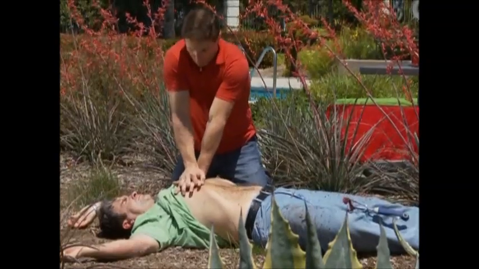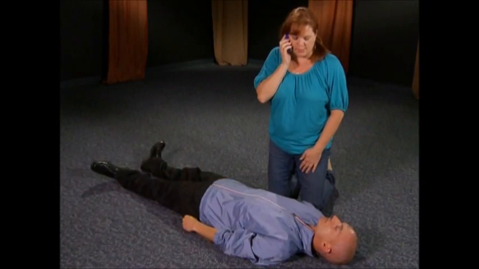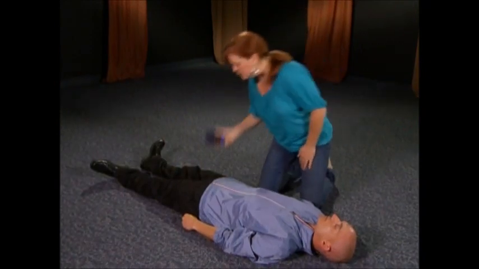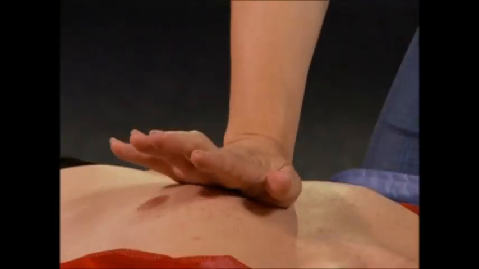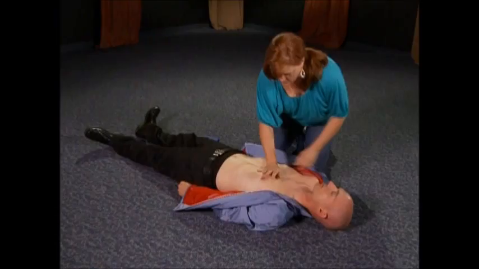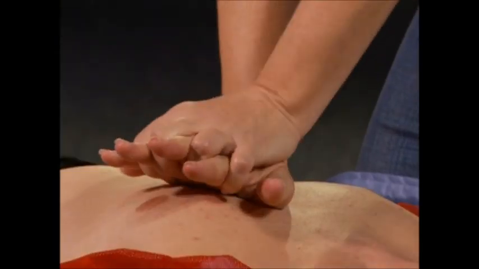Position the patient on his back if not already in this position. If necessary, expose the patient's chest. Find the compression site by putting the heel of one hand in the chest center. On some individuals, this position is between the nipples. Place your other hand on top of the hand already on the chest and interlock your fingers.